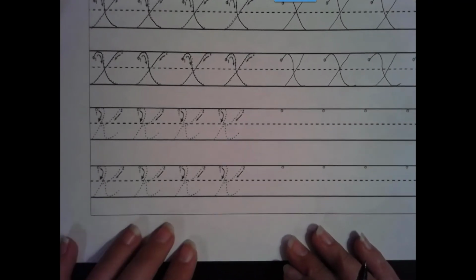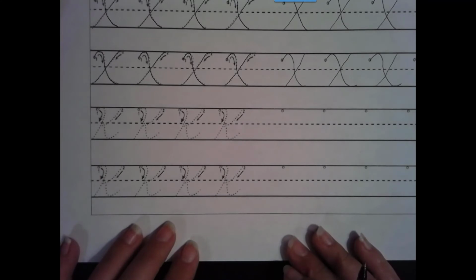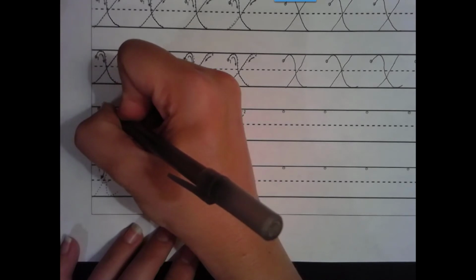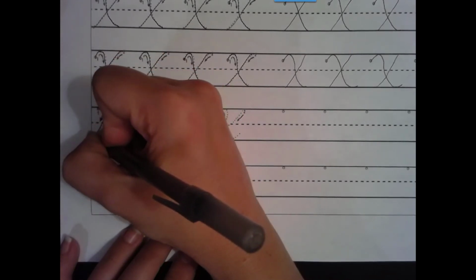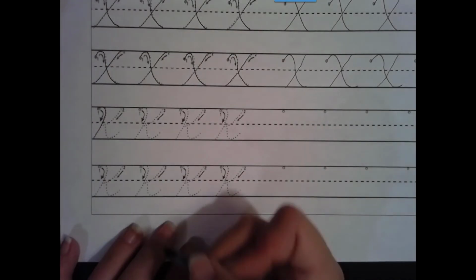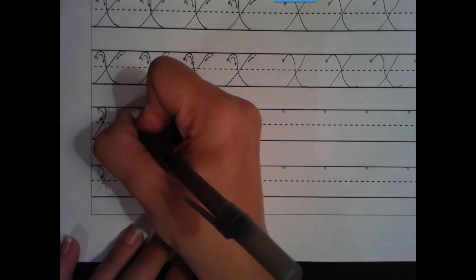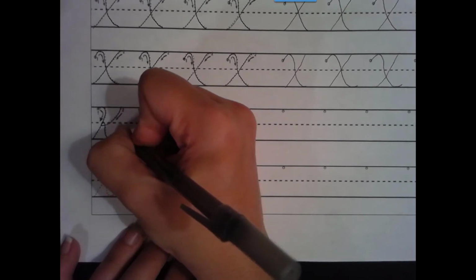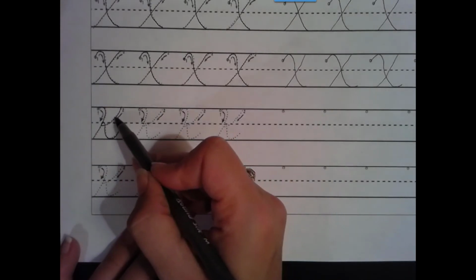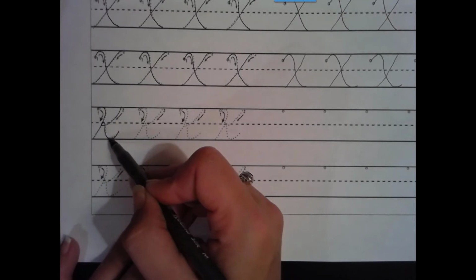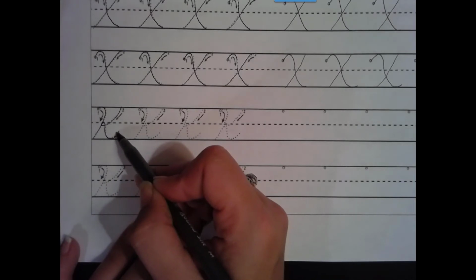So with capital K, we actually will be lifting up our pencil. We make our first line down. And we do actually pick up our pen or pencil to come over here and make the rest of our K. So we curve down, touch the first line we made, and then we make a little loop, and the bottom and the tail that will connect to the next letter.